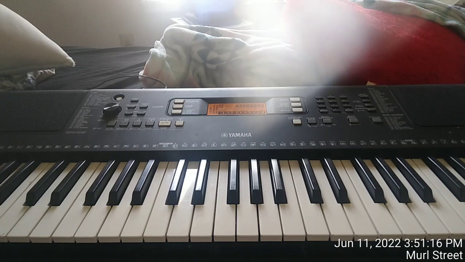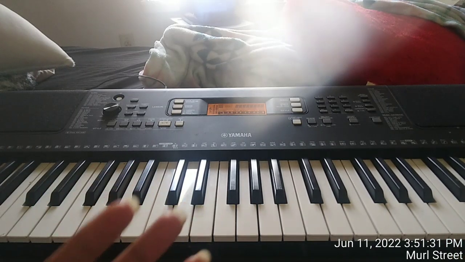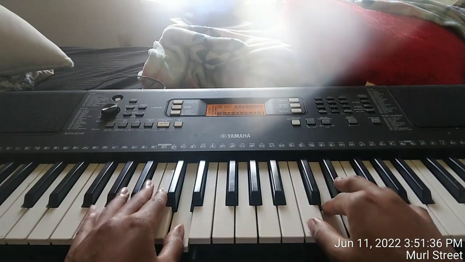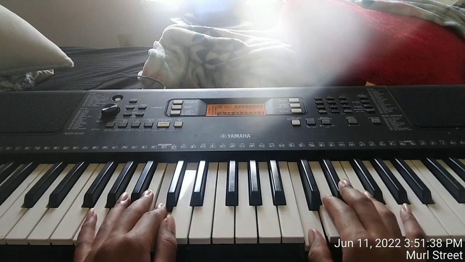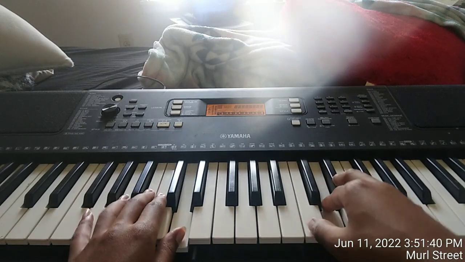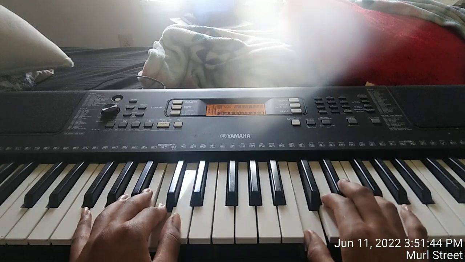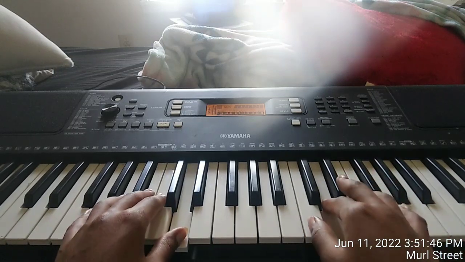By varying the rhythm of what you're playing, you can create something. I don't know what to call that something, but with a variation of rhythm, you can create a distinct sound. I'm going to keep the rhythm the same in my left hand and play a different rhythm in my right hand using the same two notes.